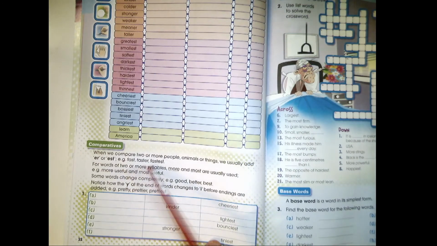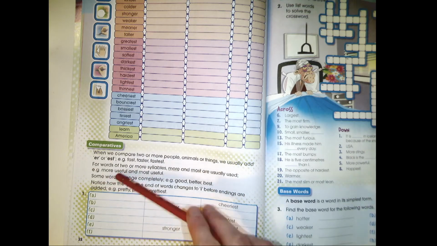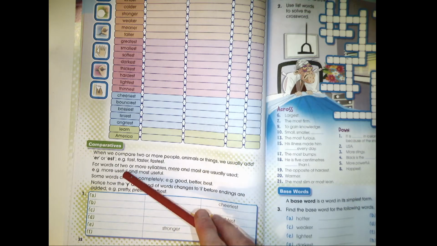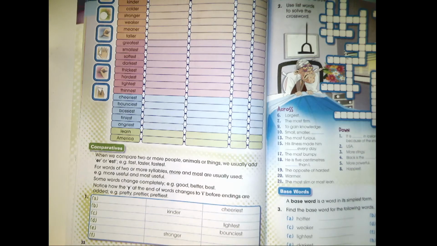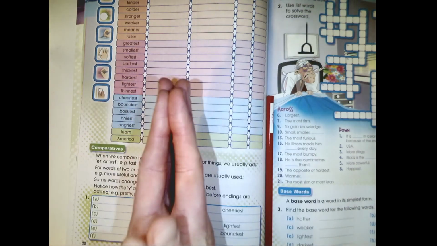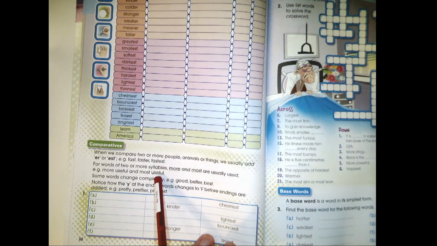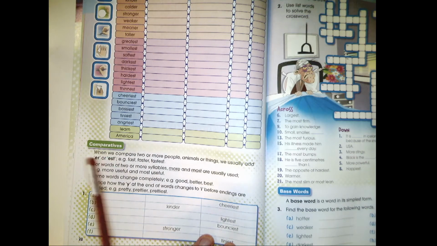Now for words of 2 or more syllables, more and most are usually used. For example, more useful and most useful. So useful is, we're not talking about user. This is useful. Something is useful. So you might say the dictionary I have in the corner is useful, but my dictionary on my phone is more useful. My computer is the most useful. And useful has 2 syllables. That's why most of those get more and most before them instead of adding er or est.